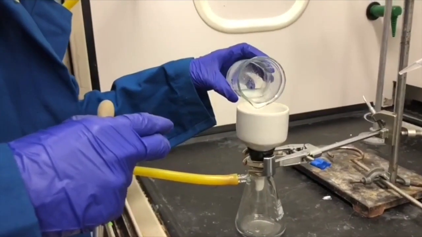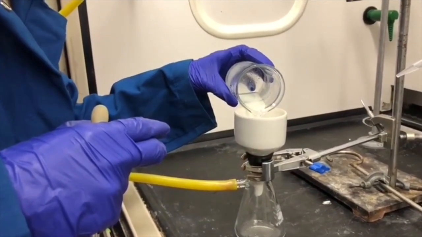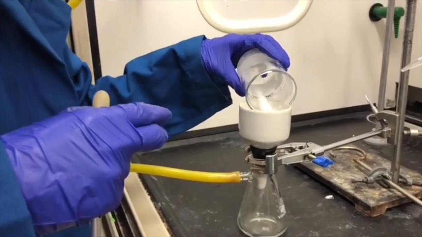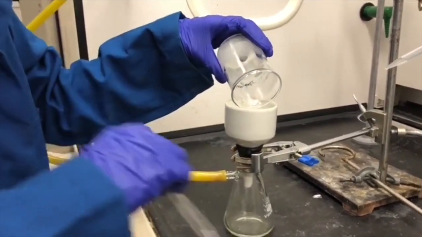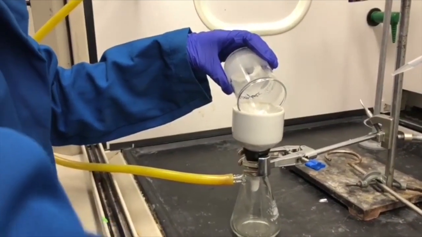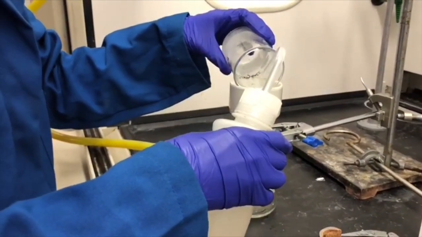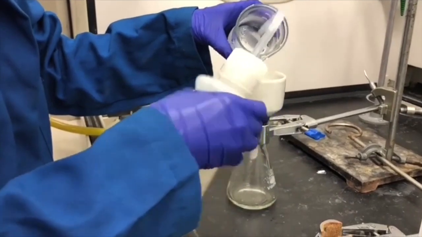We're doing our second suction filtration in order to filter out our crystals, that is our pure product. I'm washing it with 95% ethanol to get everything out of that beaker.